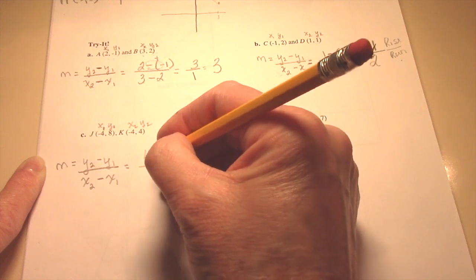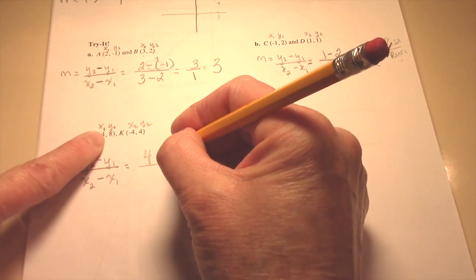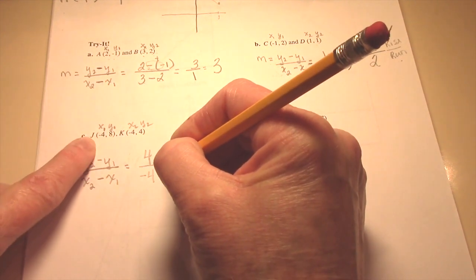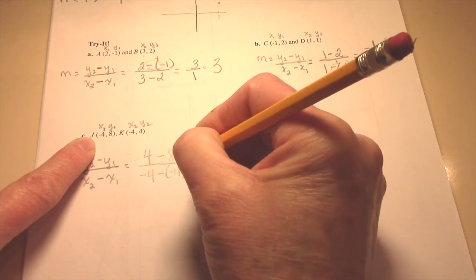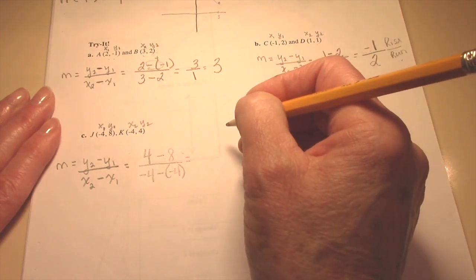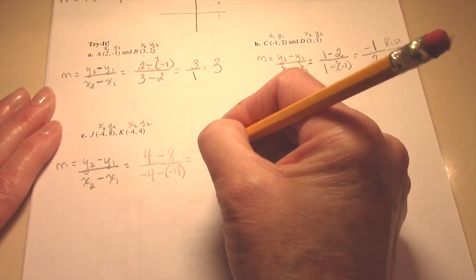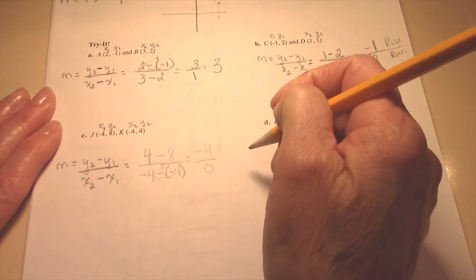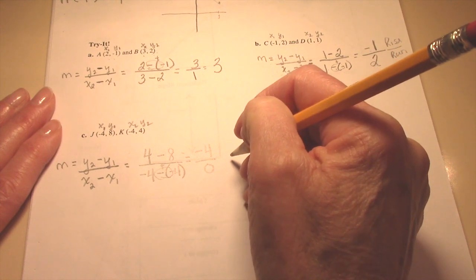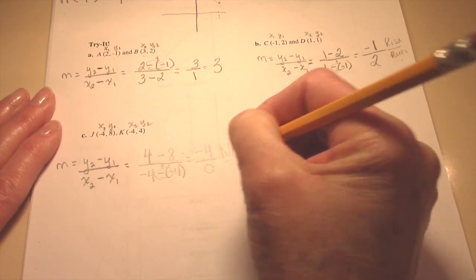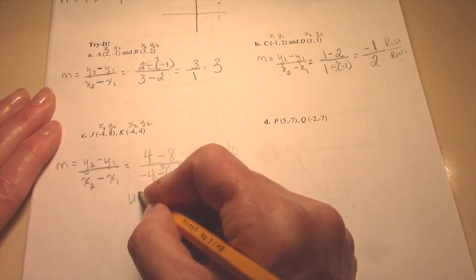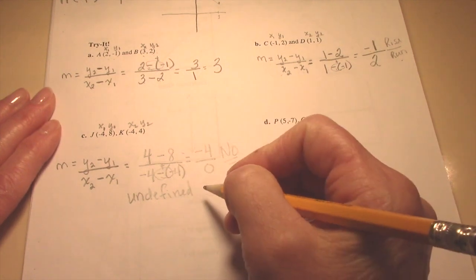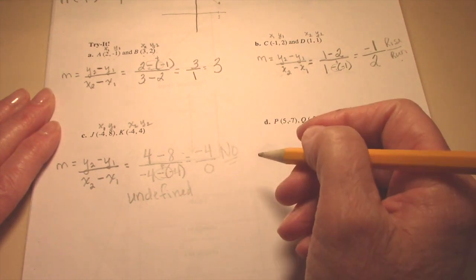So I start with 4 minus 8 over negative 4 minus another negative 4. What do I get on top? Negative 4 over, remember this makes positive, over 0. Can we ever divide by 0? No. Therefore, this is a line we call undefined. If you remember from a couple of pages ago, it has no slope. It's called undefined. Can't divide by 0.